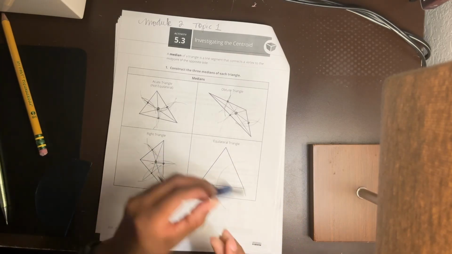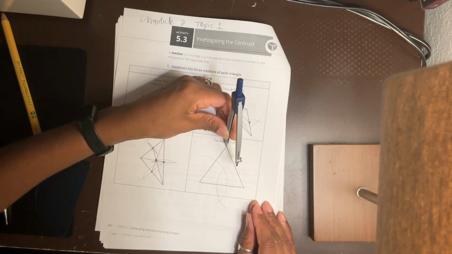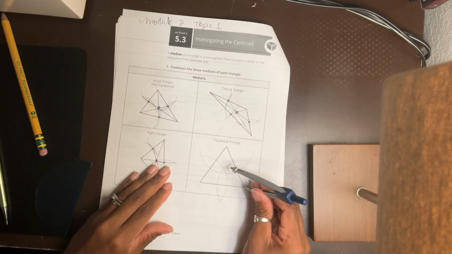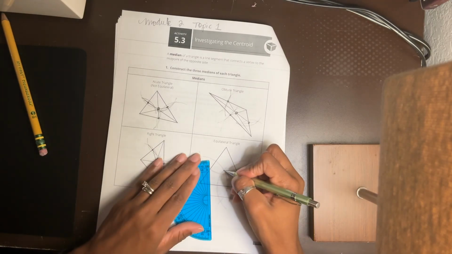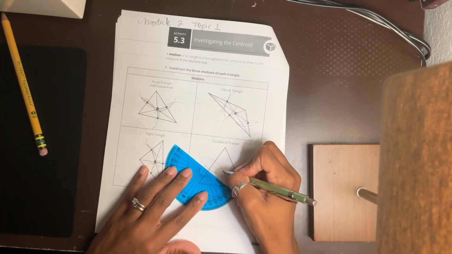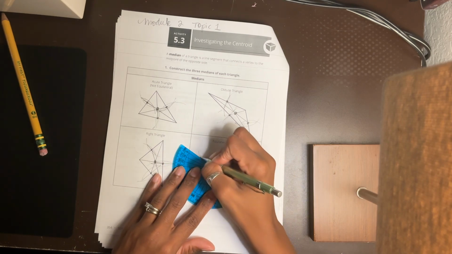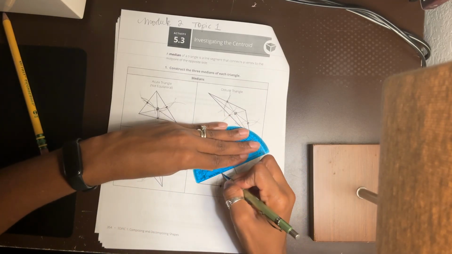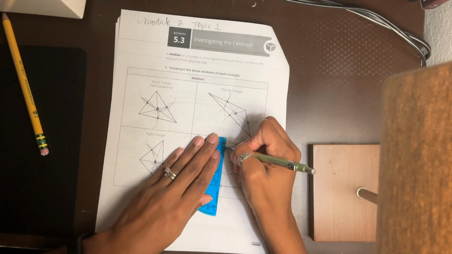All right, I'm gonna be a little lazy with this one and just do the same size arc for all 3 sides, from all 3 vertices. Good gravy. Okay, all right, cool. That's enough. Oops, not there. There we go. All right, cool. And then we're just gonna connect like we've been doing, vertex to midpoint.